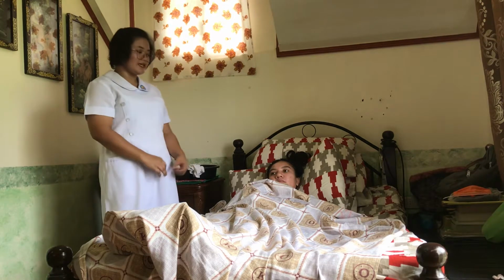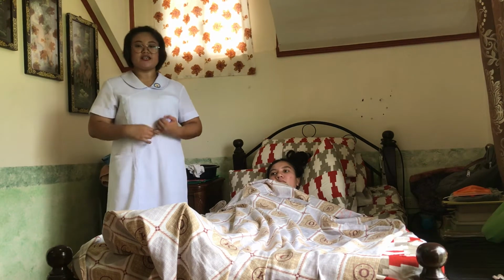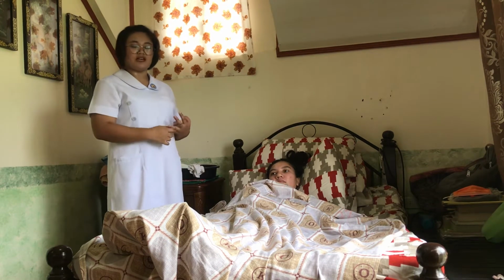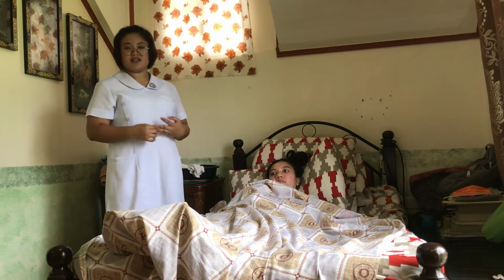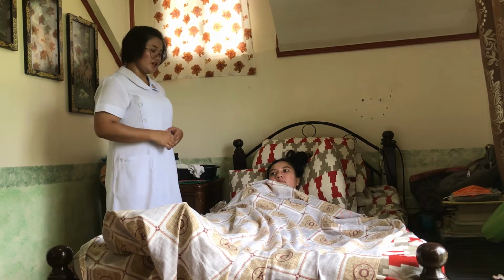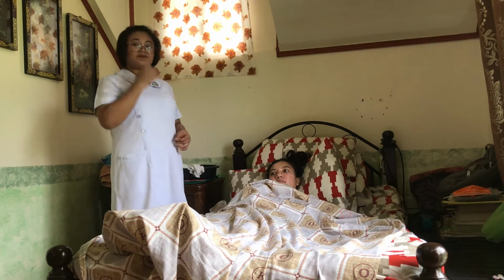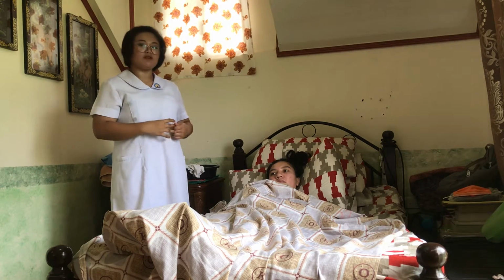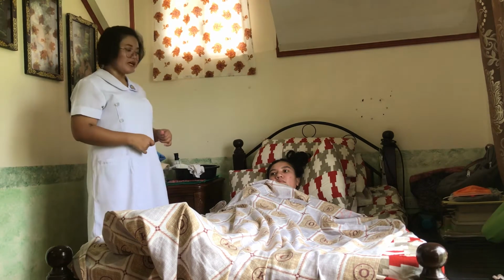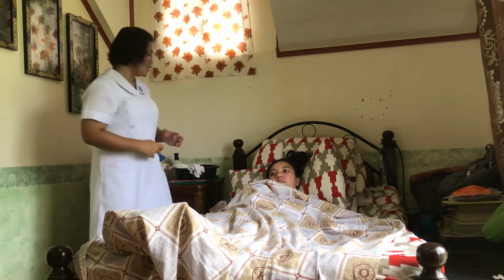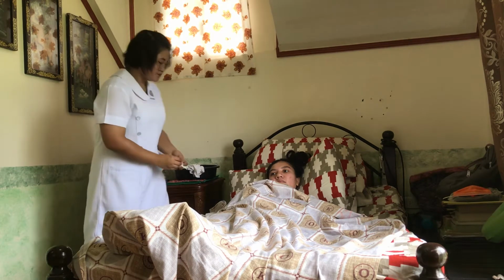to the normal range. For the assessment, the first thing that we need to do is to identify the client. We can ask their name, check their tags, or also ask their relative. After that, we need to explain the procedure to the client so that they will know how they can cooperate. Then we need to check the patient's body temperature.